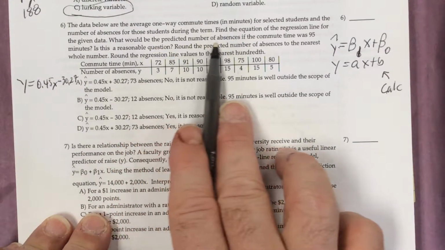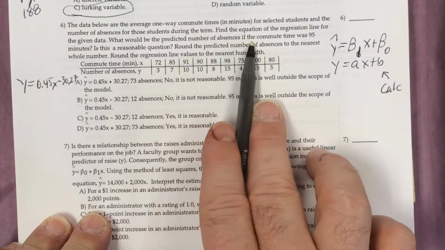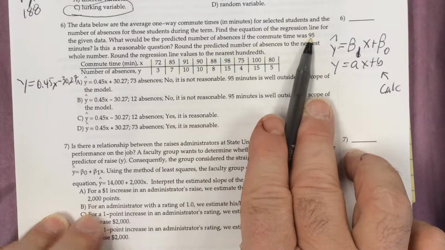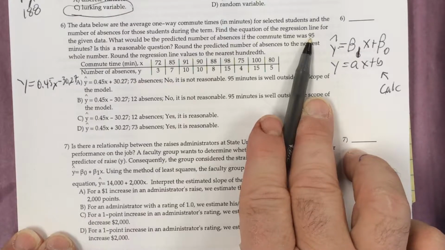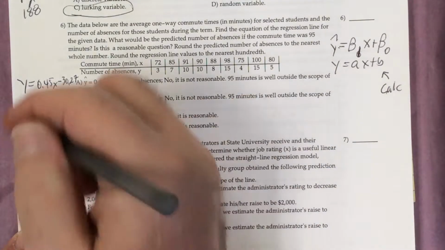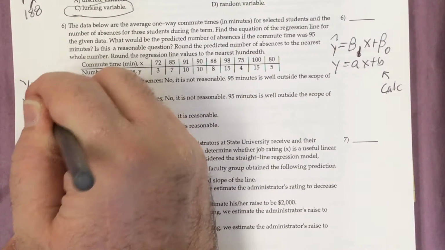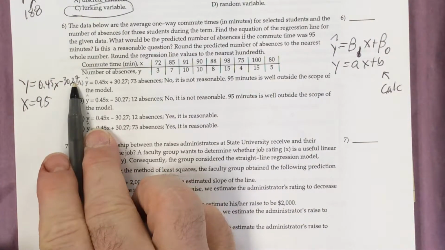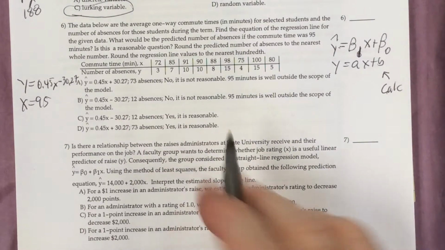What would be the predicted number of absences if the commute time was 95 minutes? So to make a prediction, for that second part, we'll let x equal 95, and we're going to put it into our equation for the line of best fit. So I'll do that over here.